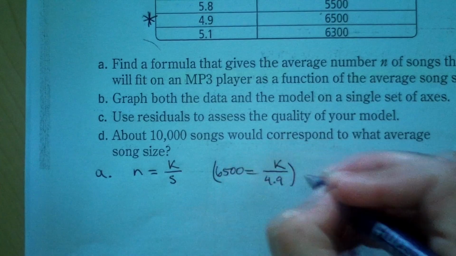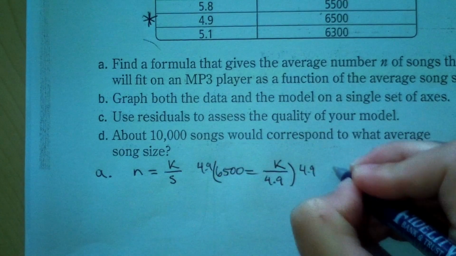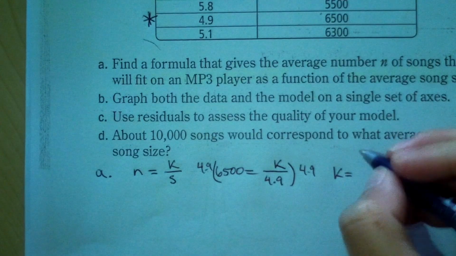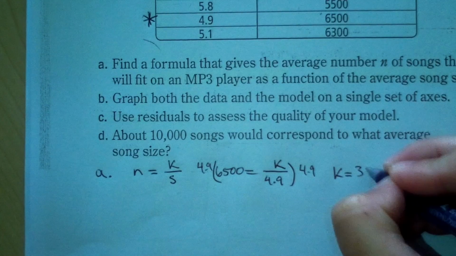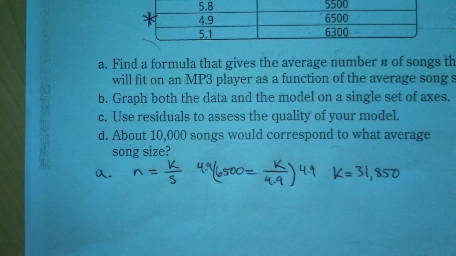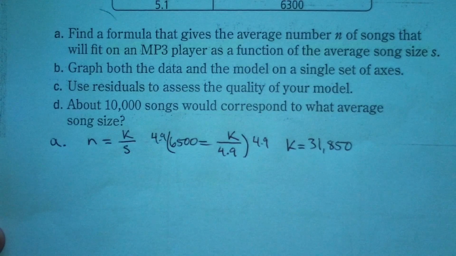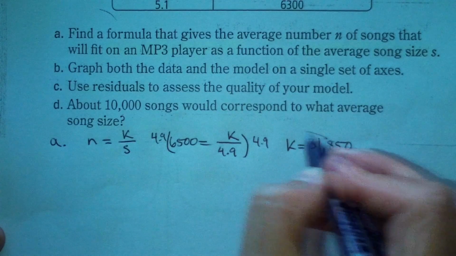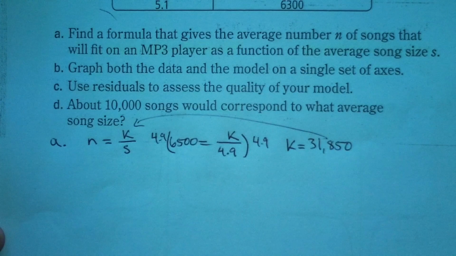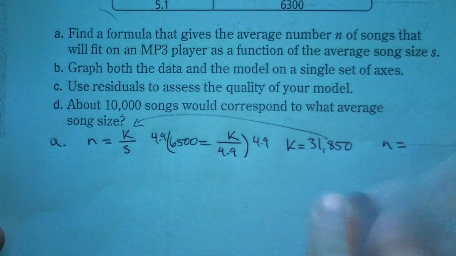So then what we'd want to do is take that k value and put it back into that general equation we came up with. So n would equal, we're going to swap that k value in we just found, over, and then our s just goes in there. So that would be the setup of our equation. So 31,850 divided by our s is equal to the n. And again, hopefully this is kind of clicking with some stuff we've done last year, hopefully.